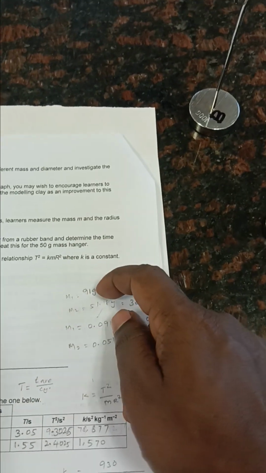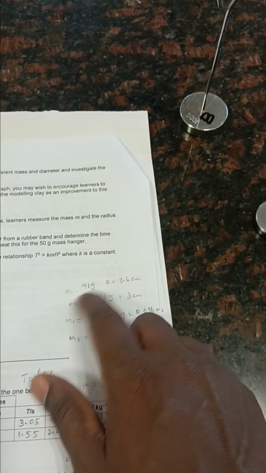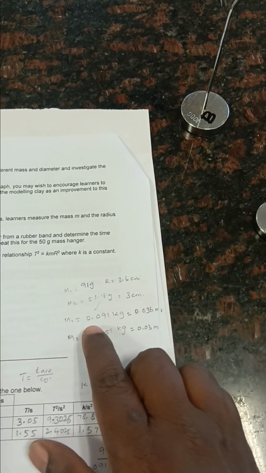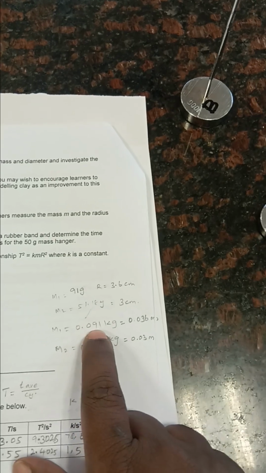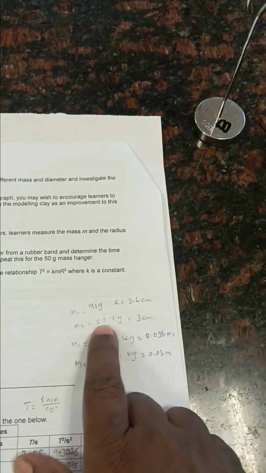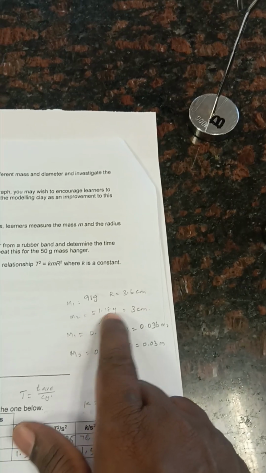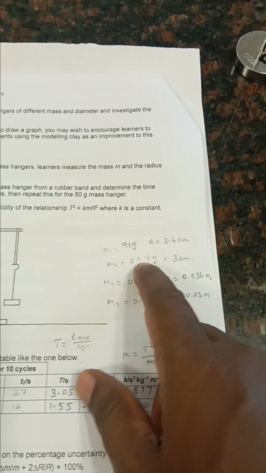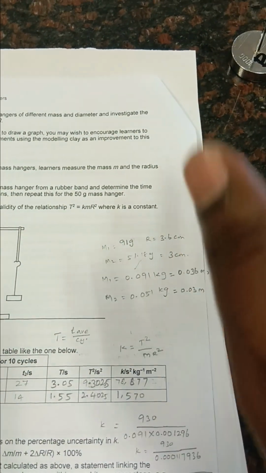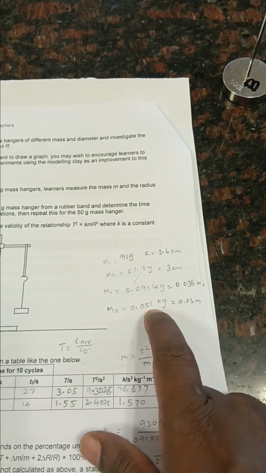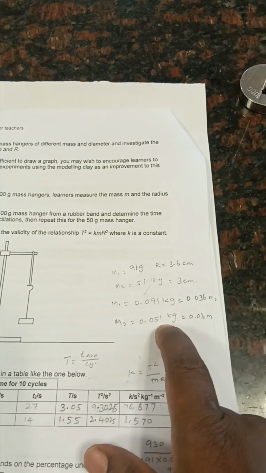If I want to convert gram to kilogram, going from a lower unit to a higher unit, we divide by 1000. So we get 0.091 kilogram. For M2, 51 gram, divide by 1000 and I get 0.051 kilogram.